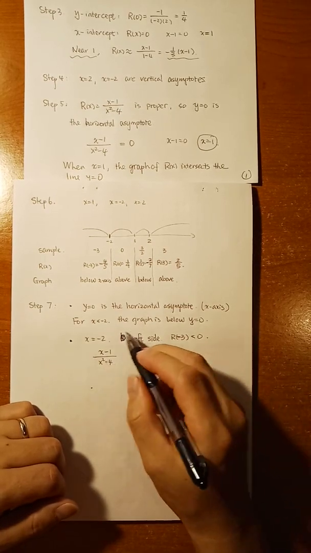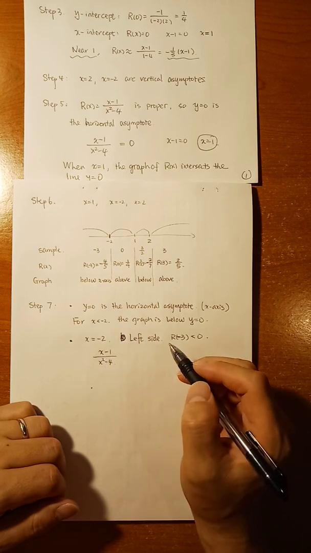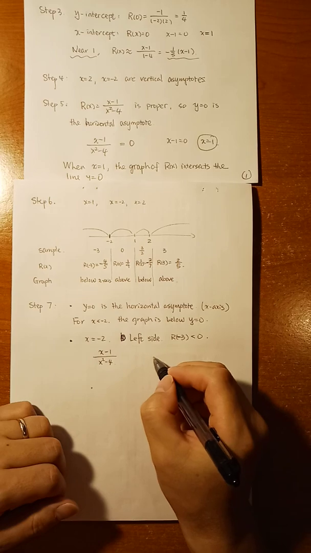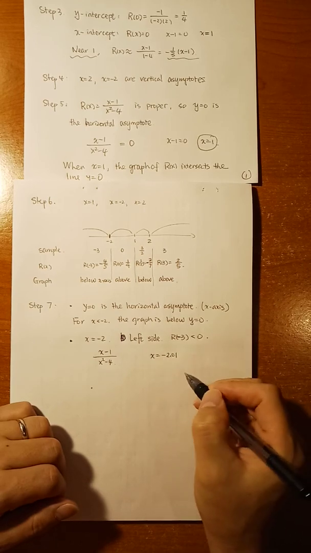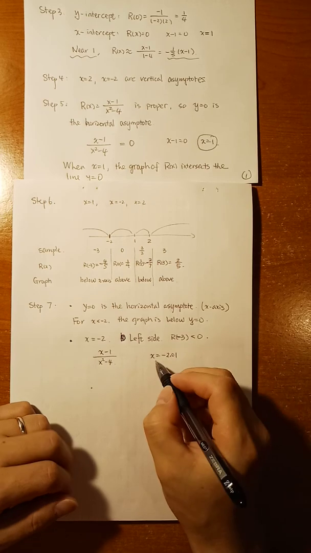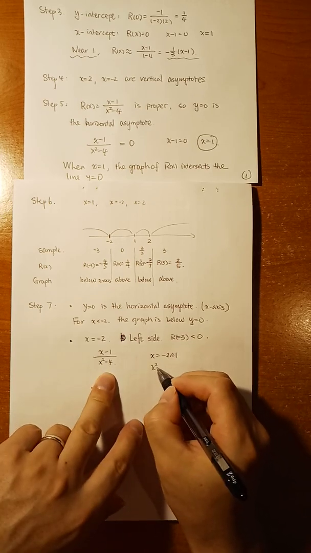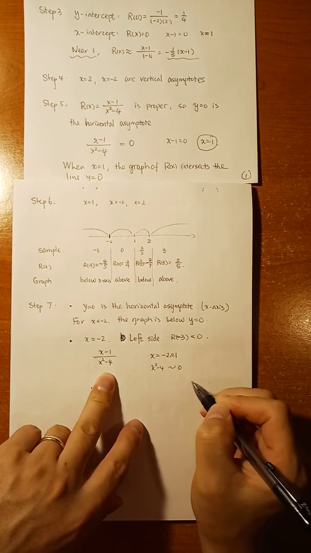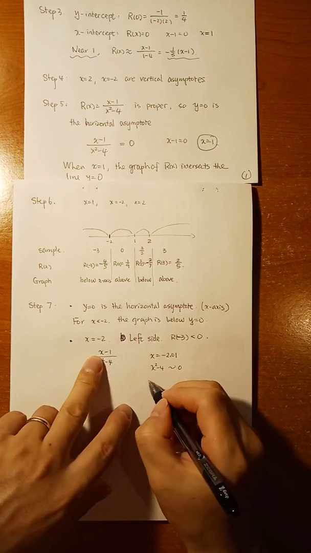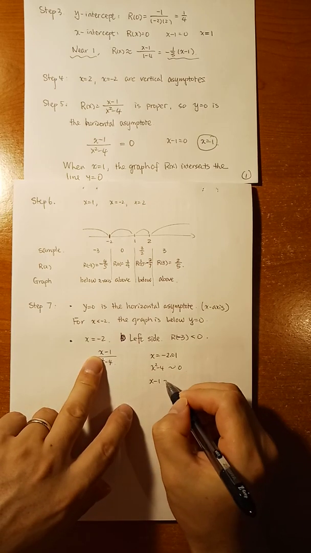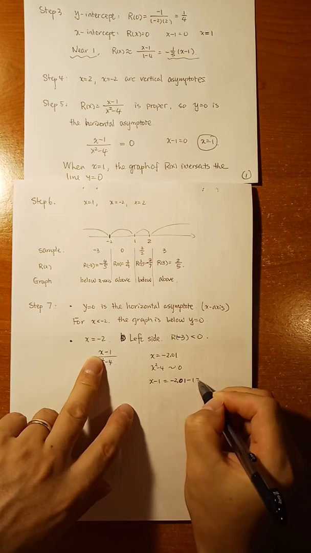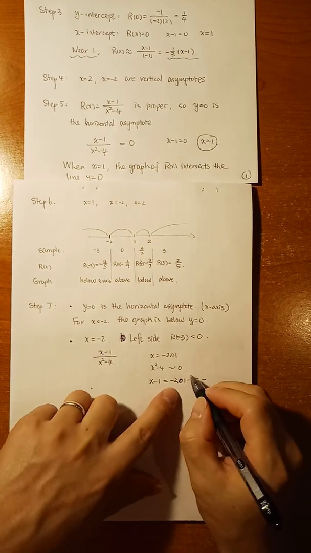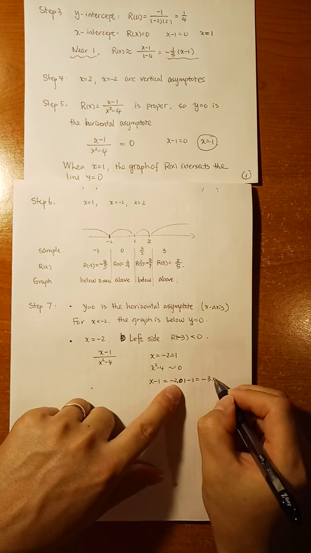If you want a detailed description, it looks like this. Negative part of -2. Let's see, if, for example, x is -2.01. Then x squared minus 4 is almost 0. But x minus 1, -2.01 minus 1, is -3.01.